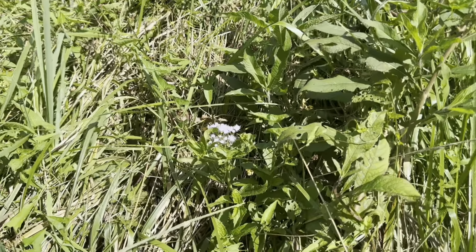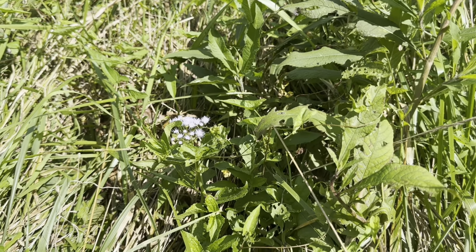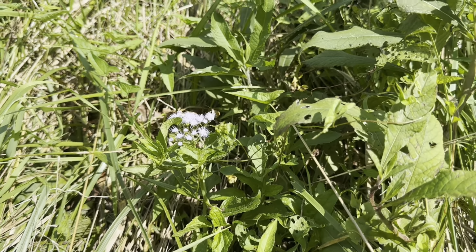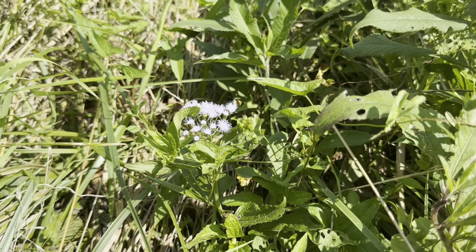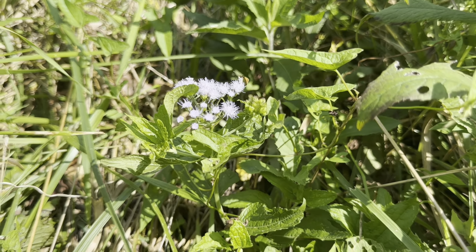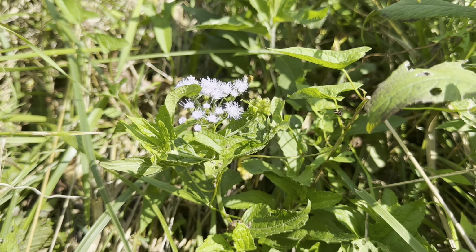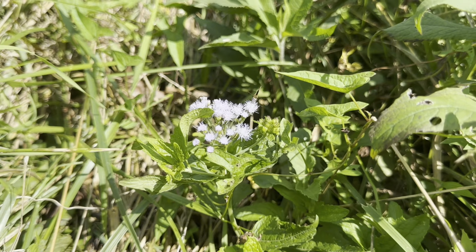I do have part of the field that is kind of low on the grass because we had some creek water that overflowed, and this came up. I think it's an argentum plant. Pretty.